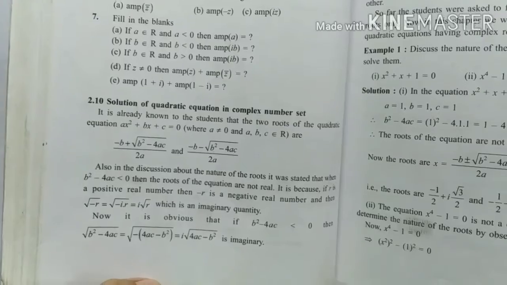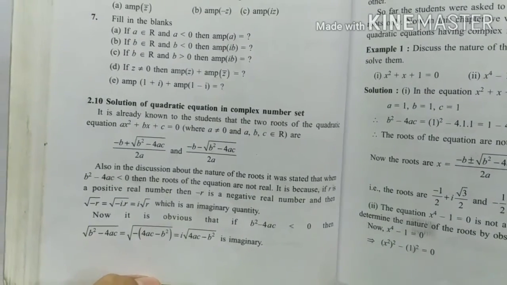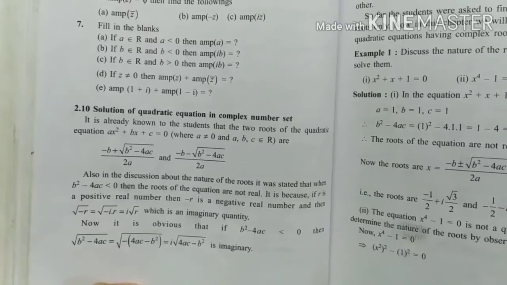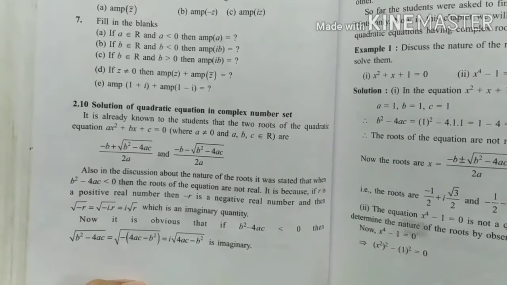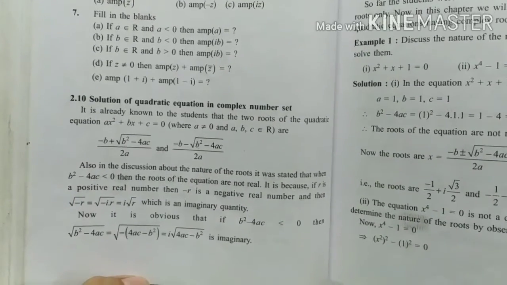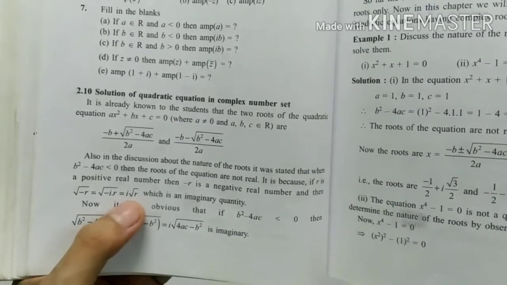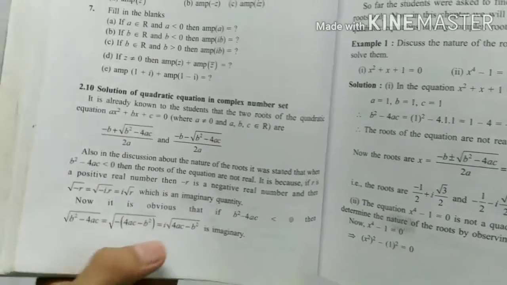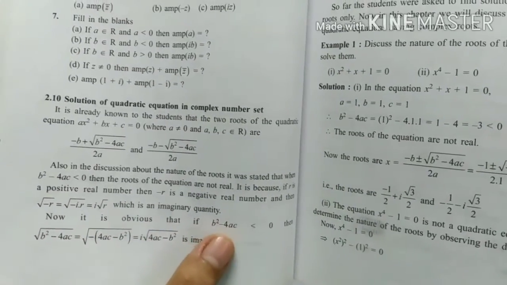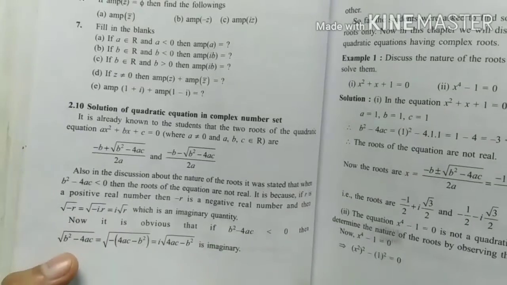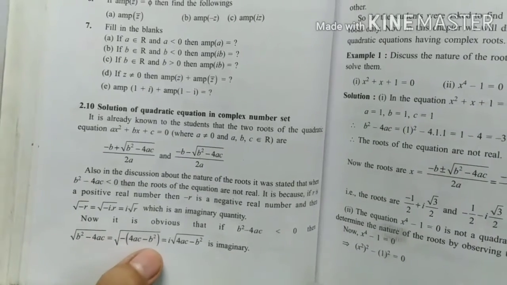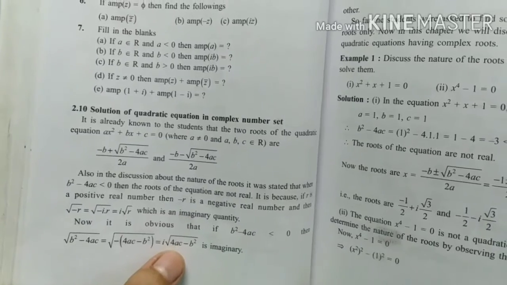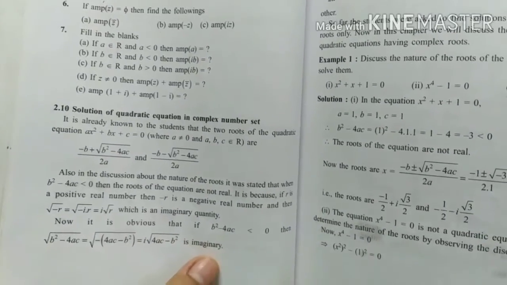Also, in the discussion about the nature of its roots, it was stated that when b square minus 4ac is less than 0, then the roots of the quadratic equation are not real. It is because if r is a positive real number and negative r is a negative real number, then root over negative r is equal to i root r, which is an imaginary quantity. Now it is obvious that if b square minus 4ac is less than 0, then root over b square minus 4ac is equal to i root over 4ac minus b square, which is imaginary.